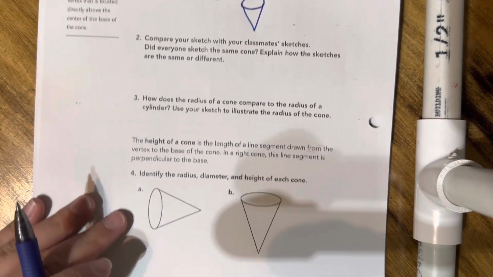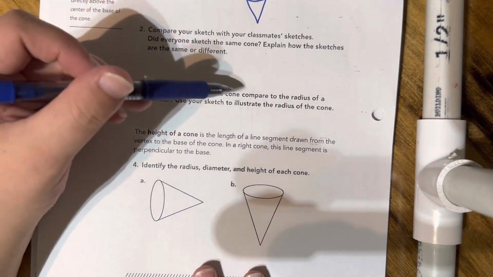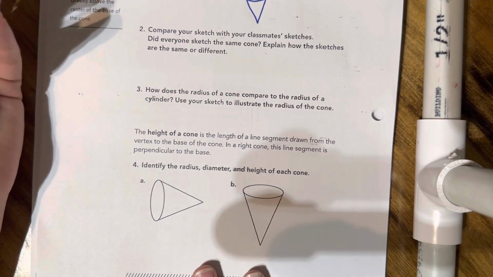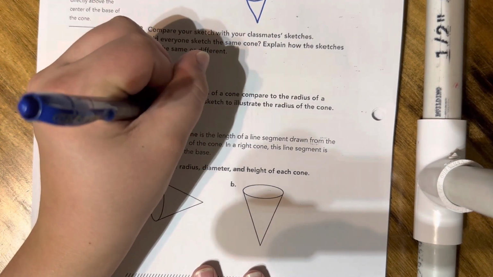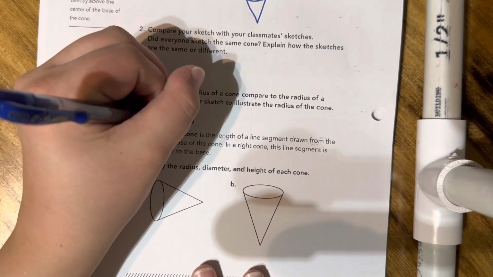So if we go down to question 3, how does the radius of a cone compare to the radius of a cylinder? Well, if we think about it, we have a cylinder that looks like this. It has 2 circular bases.